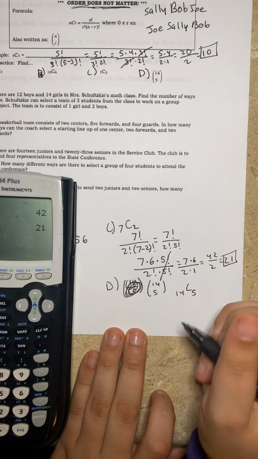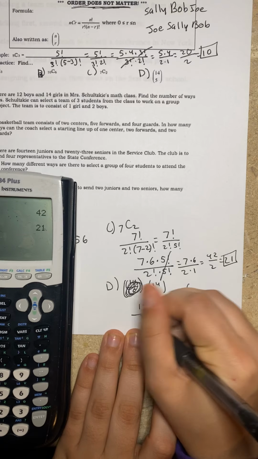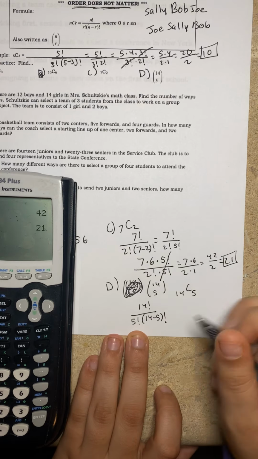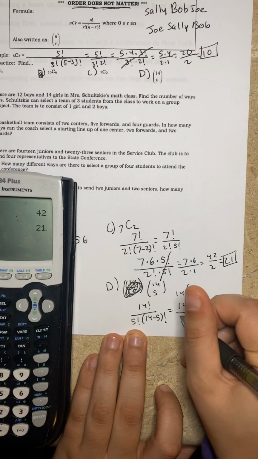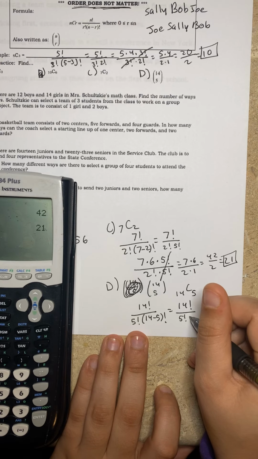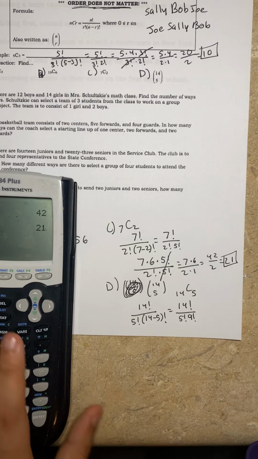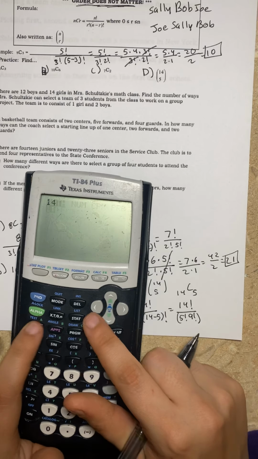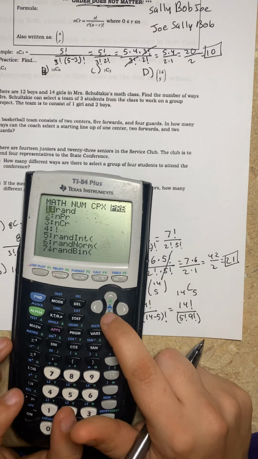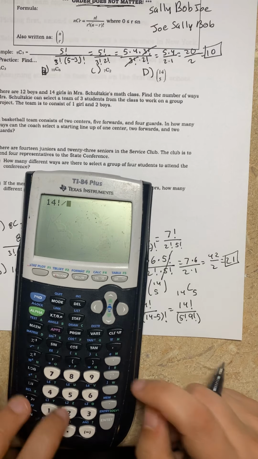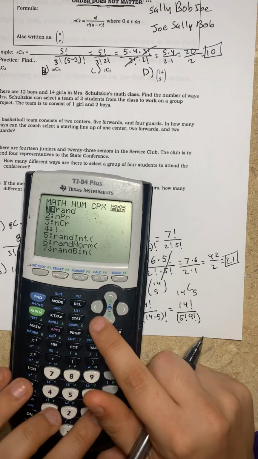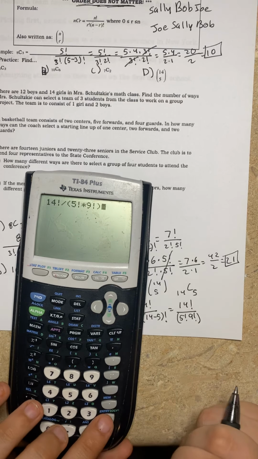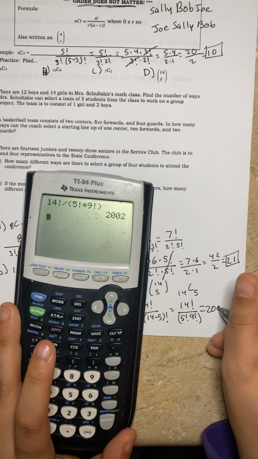Okay? And so, again, you can just do 14 factorial over 5 factorial times 14 minus 5 factorial. You can simplify 14 factorial over 5 factorial times 14 minus 5 is 9 factorial. And you can type that into the calculator. Just make sure you put everything that's in the bottom in parentheses. So that would become 14. Hit math, go over to probability, PRB, go down to the factorial, divided by parentheses, 5 factorial times 9. Hit math again, go down to factorial, close your parentheses, and that gives you 2,002 options.